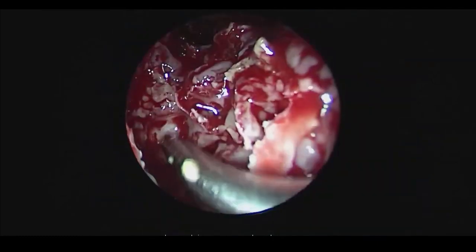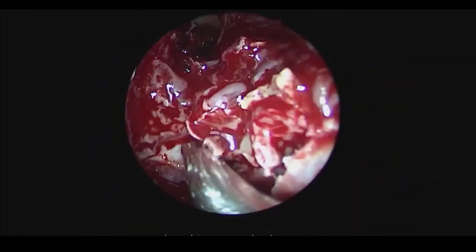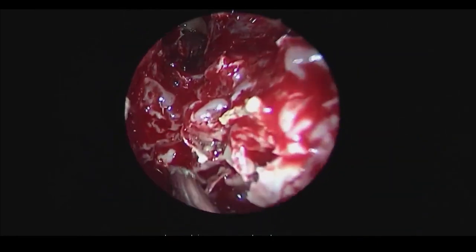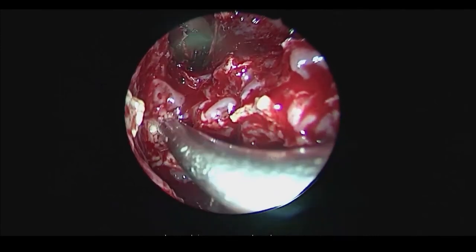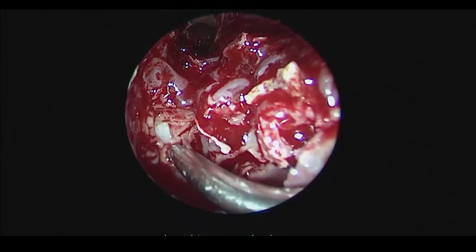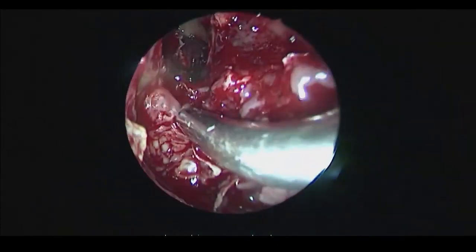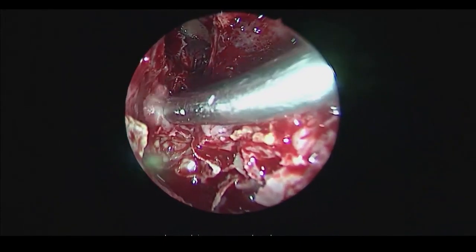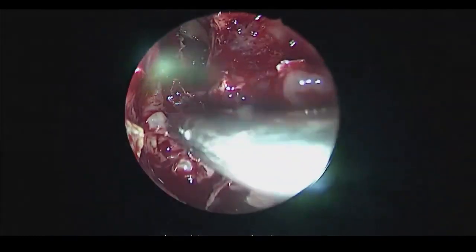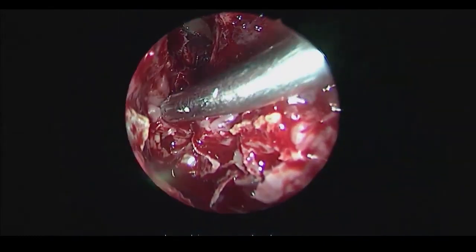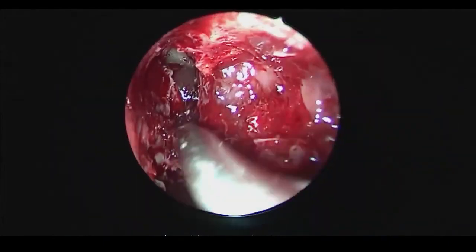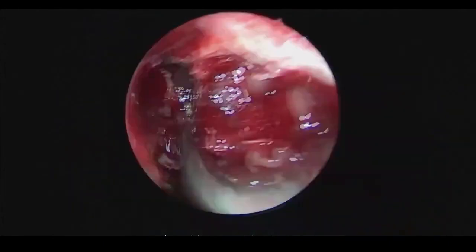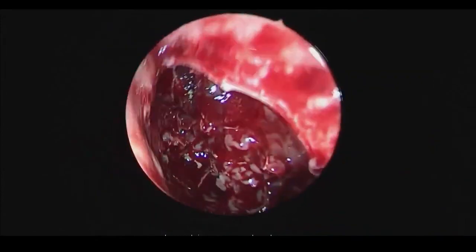Don't use any penetrating instrument. See the skull base. In such a situation, don't use any force. Here is my anterior ethmoidal artery, I know. So your question, how to prevent damage to the anterior ethmoidal artery?